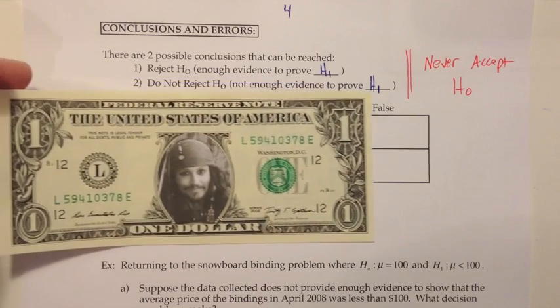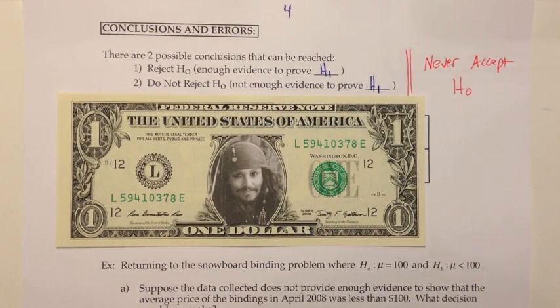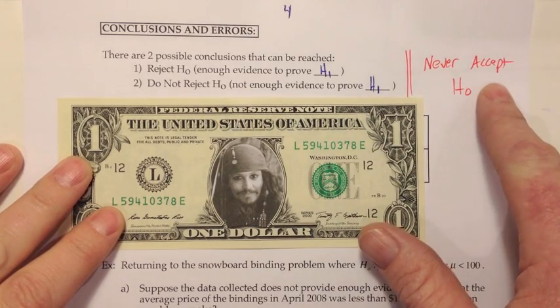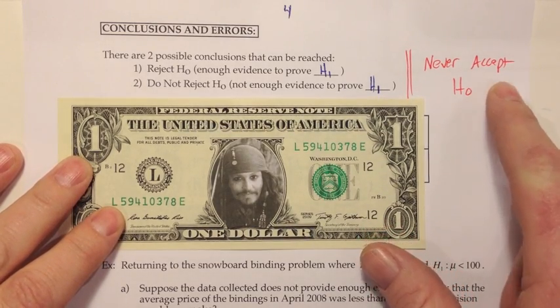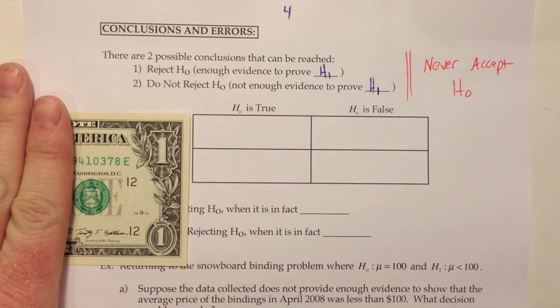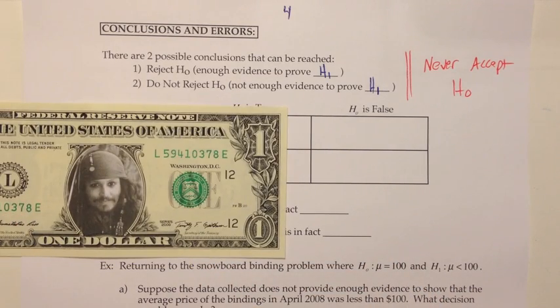As I slide this over, it should become a little bit more evident to you that this one's not real. We're supposed to see George Washington, not Johnny Depp. Right? So when you see a difference, it proves that something is wrong. When things look similar, it doesn't mean that everything's okay. So we never accept H0 as a result, because even when things look right, like this does in the corners, it doesn't mean that it is in fact right. There could be differences somewhere else that we just haven't looked at.